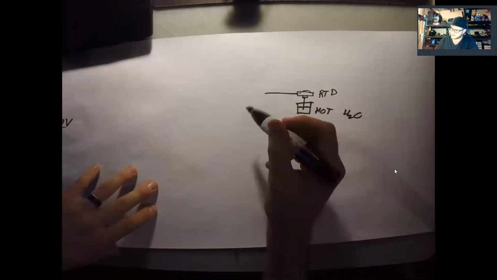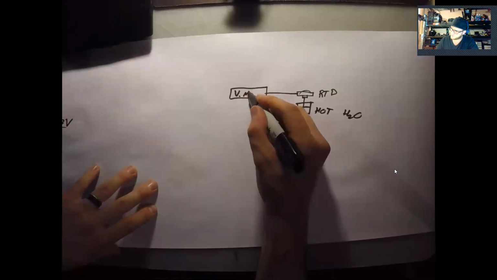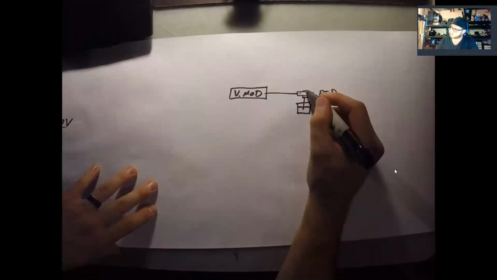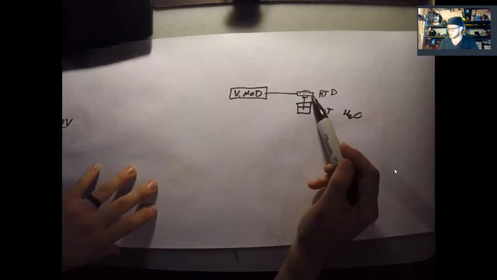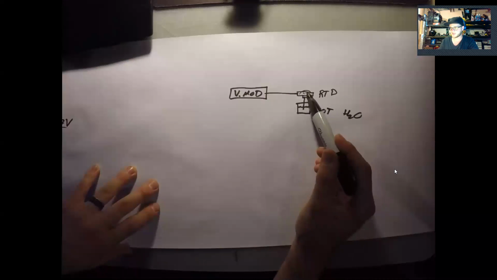And then that's connected to my voltage module. So actually in an RTD, this voltage module is going to be integral into the instrument itself. It's going to be housed. It's a little control circuit board.